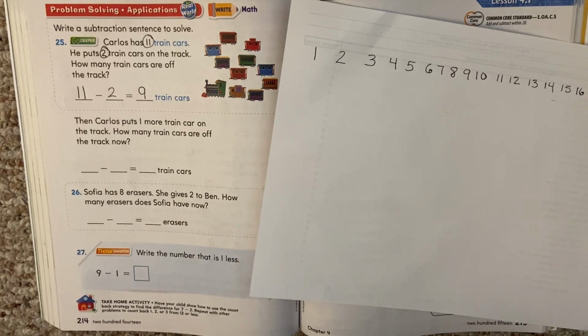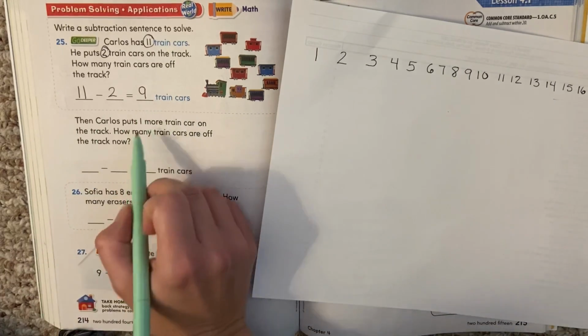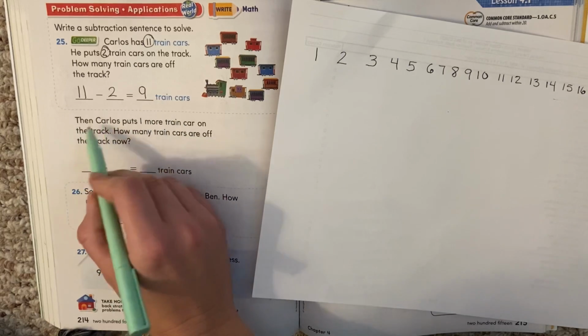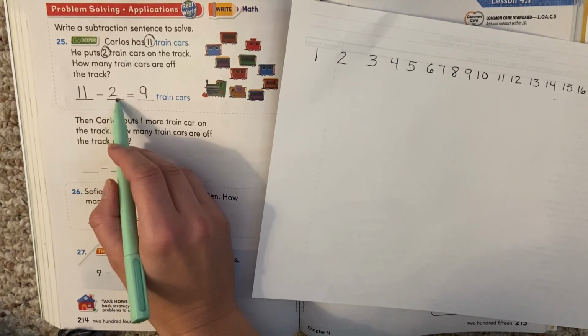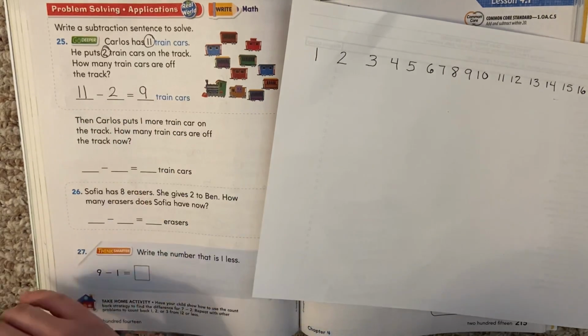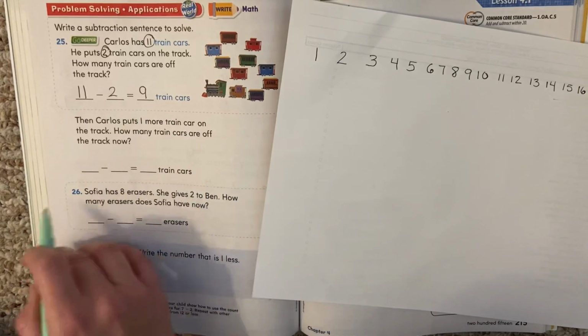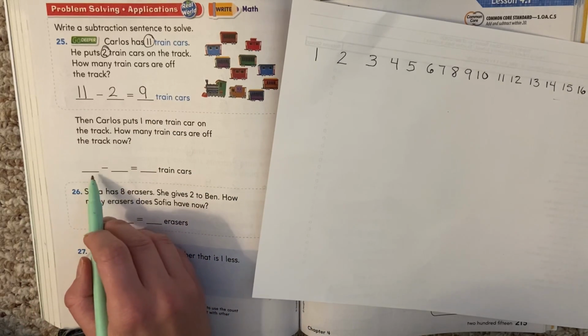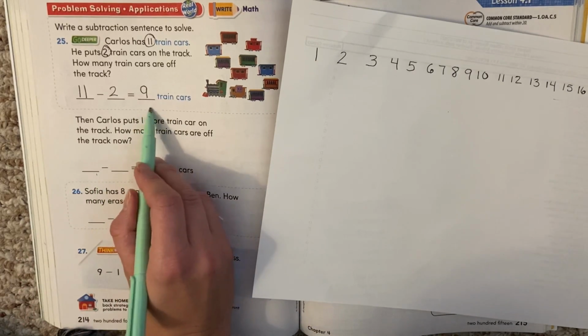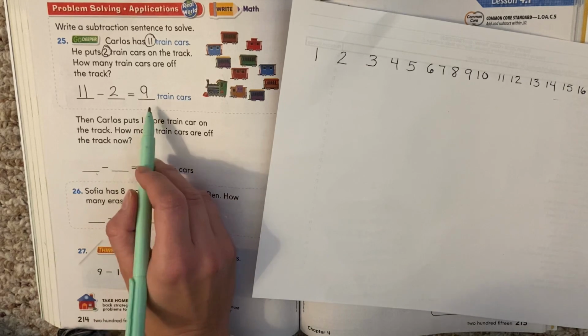Oh, but our problem keeps going now. Then Carlos puts 1 more train car on the track. How many train cars are off the track now? All right, so we have to keep going with this one. So remember, he started with 11, but then he took 2 cars out of his pile, right? So then he had 9. So when we start this problem, how many train cars does Carlos have in his pile right now?